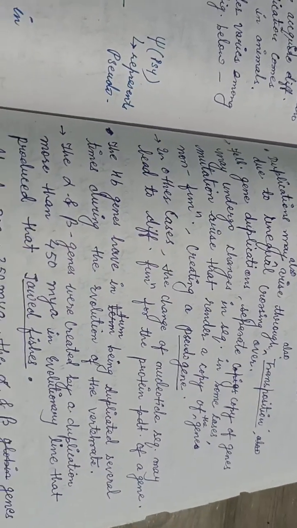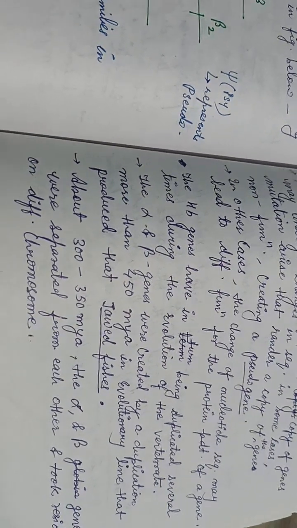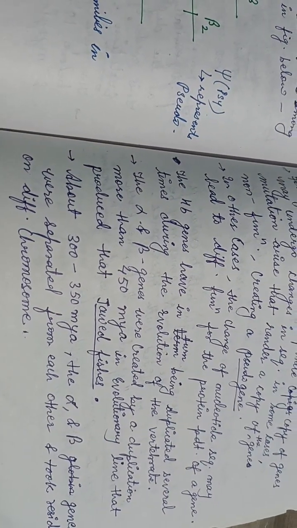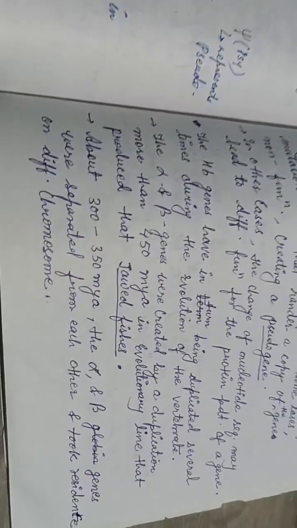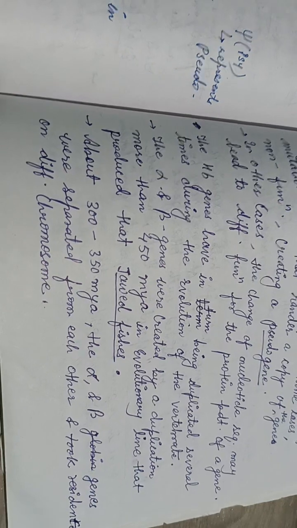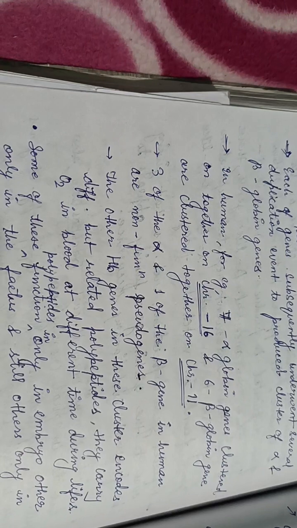In other cases, a change in the nucleotide sequence may lead to a different function for the protein product of a gene. About 300 to 350 million years ago, the alpha and beta globin genes were separated from each other and took residence on different chromosomes. We are taking the example of hemoglobin. In humans, 7 alpha globin genes are clustered together on chromosome 16 and 6 beta globin genes are clustered together on chromosome 11.